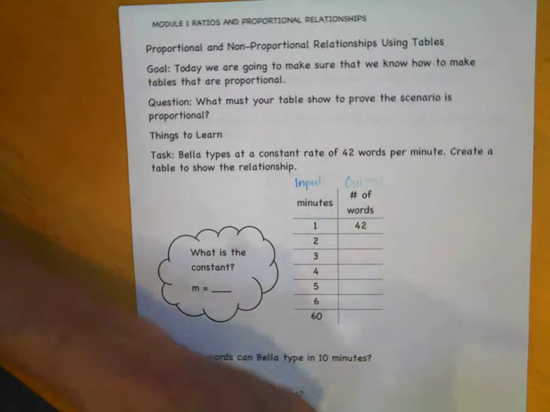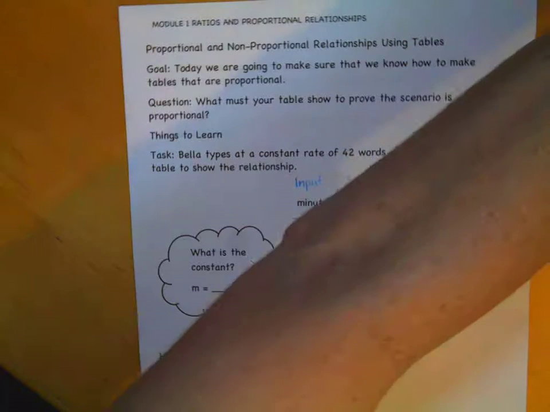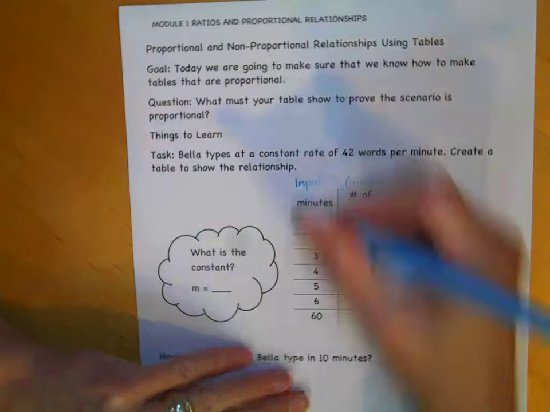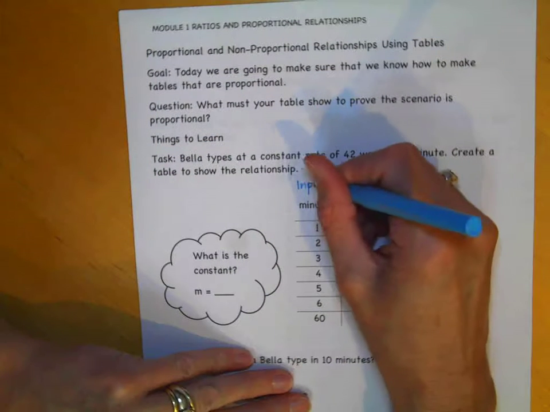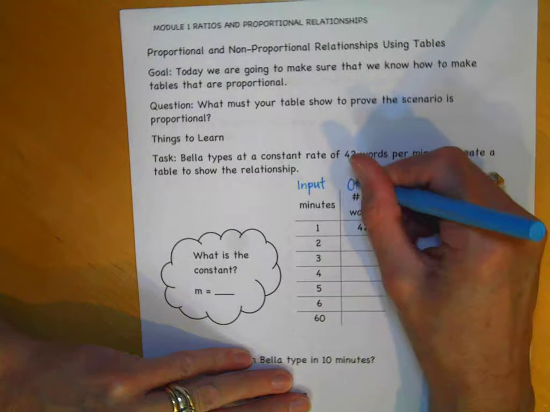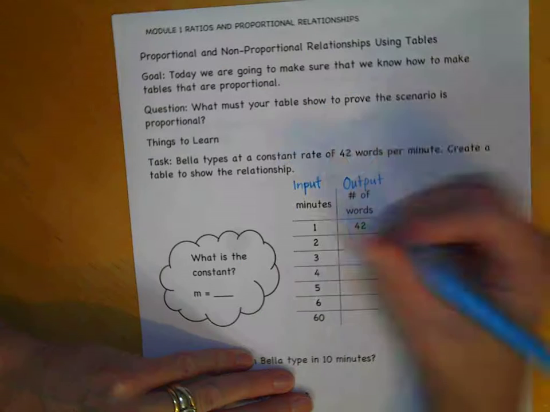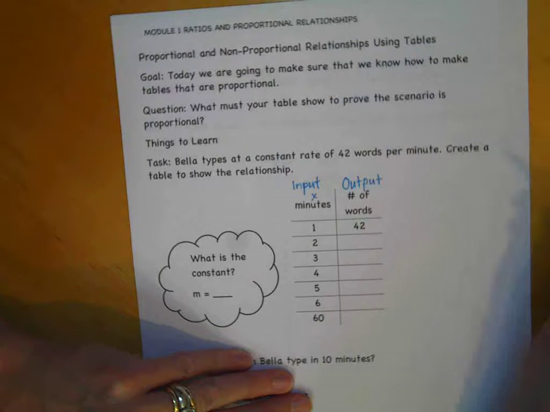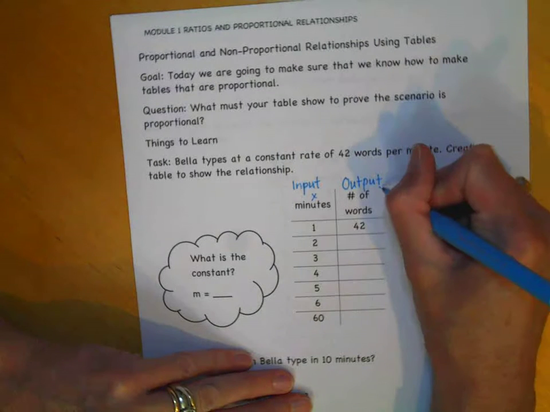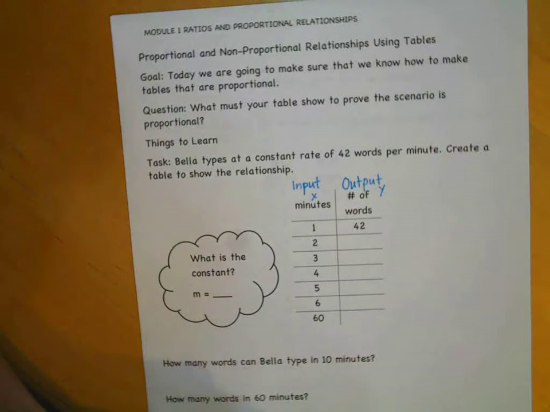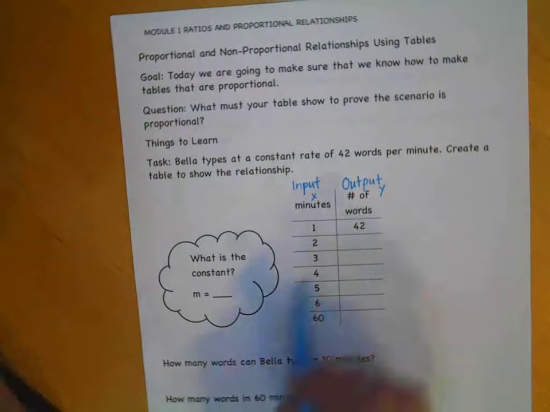And my ink is running dry, so I have to change my pen. I apologize for that. Let's write this again. This side is the input side. This side is the output side. And then typically, most of the time, we know this as the X value, and most of the time, we know this as the Y value, okay? So basically, what we're going to try to do is figure out how to fill in the missing values.